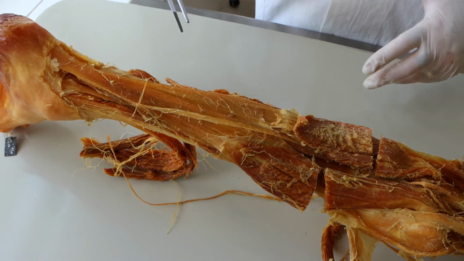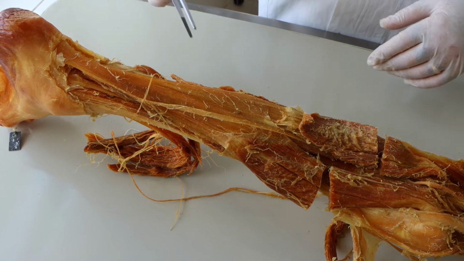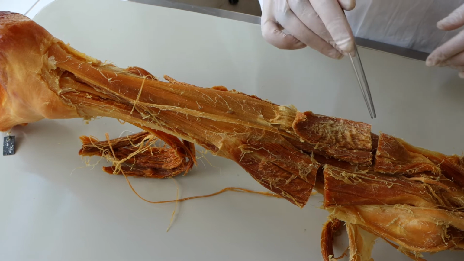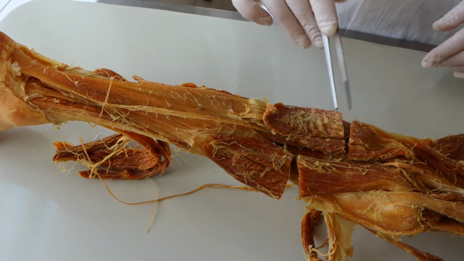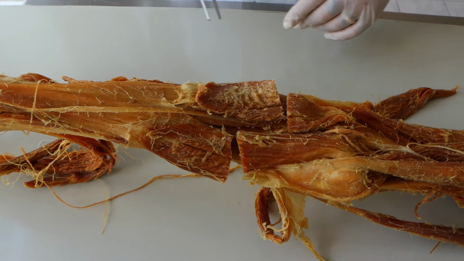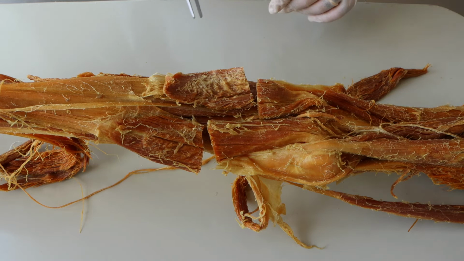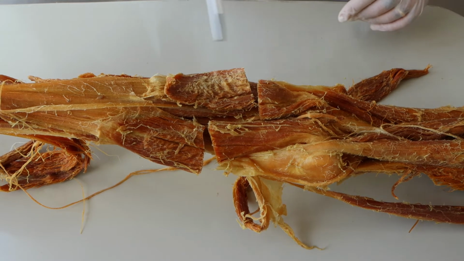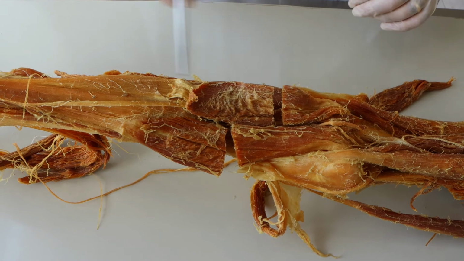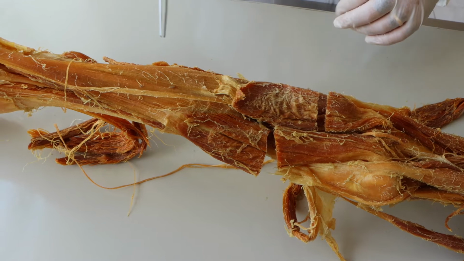This muscle generally has a function as a plantar flexion of the foot, and only the gastrocnemius lateralis and gastrocnemius medialis have a function at the knee joint, which is making a flexion at the knee joint. The soleus muscle doesn't have any effect at the knee joint. Soleus muscle is just making a plantar flexion.